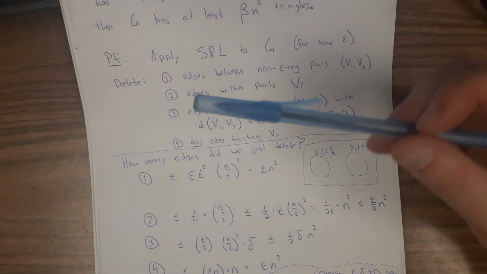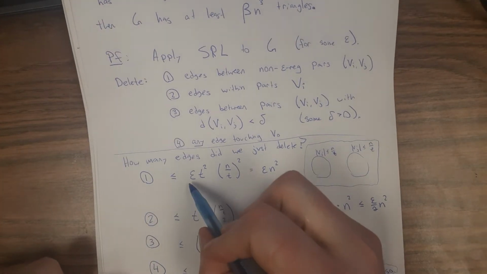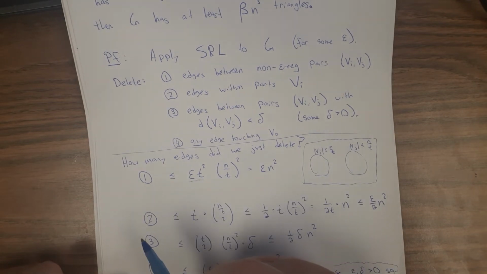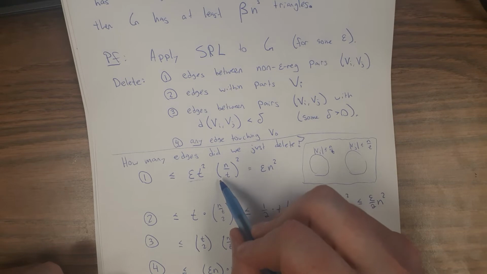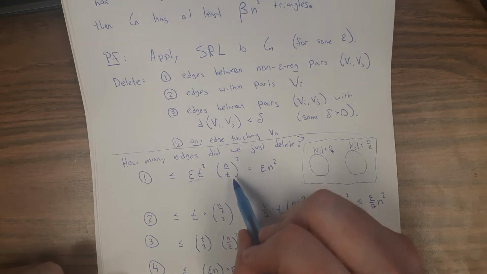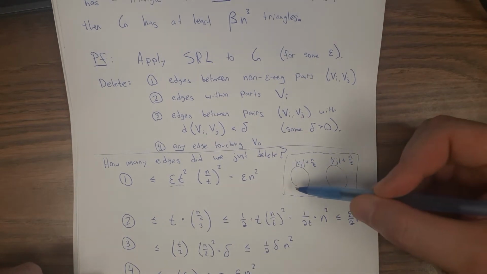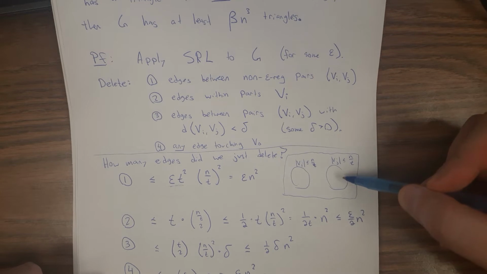So here's the number of pairs we could possibly have, and then how many edges could I possibly have between such a pair? Well, suppose I've drawn this here, and this is VI, and this is VJ.